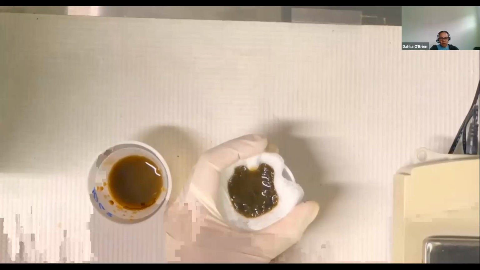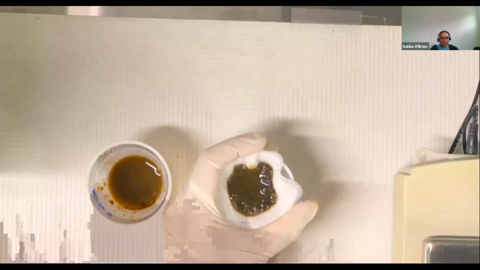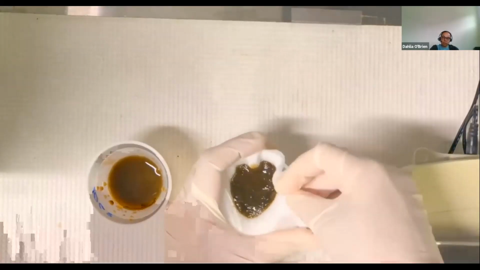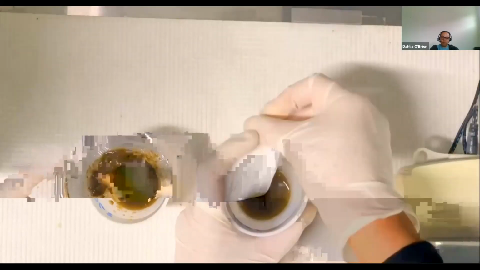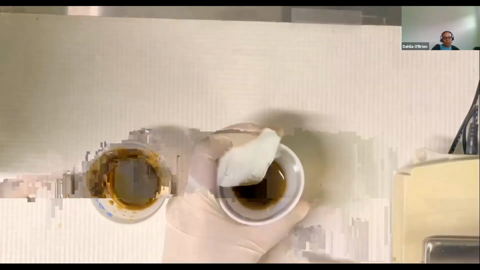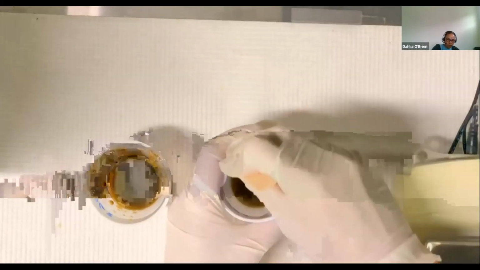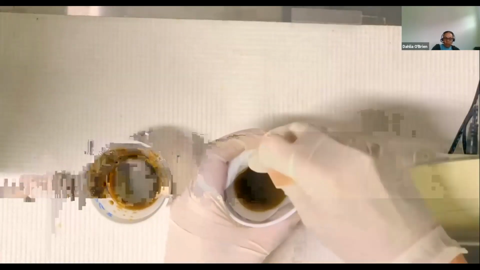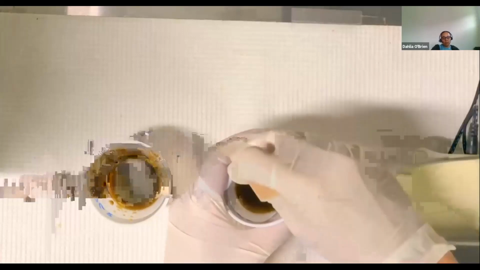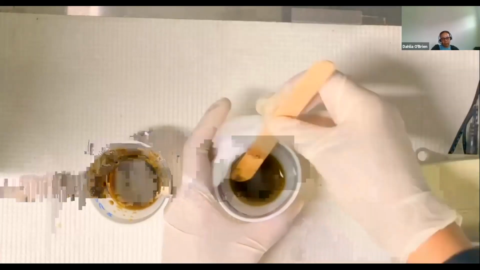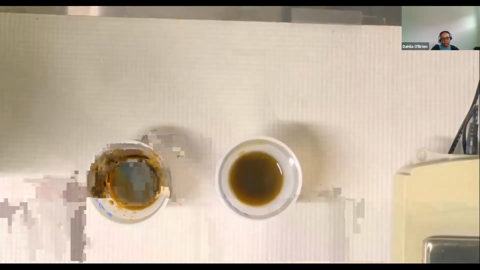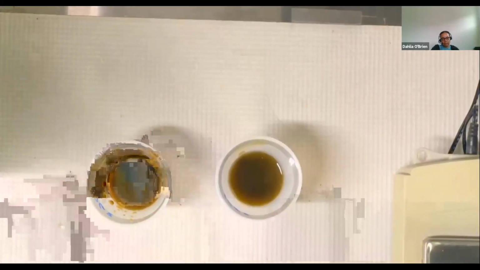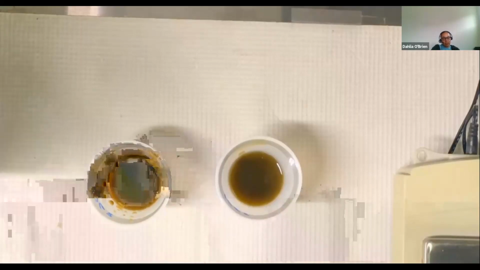The next step is the cheesecloth. I'm going to fold that cheesecloth onto itself and use my tongue depressor or craft stick to get as much solution out as possible. So there we have it, the solution.